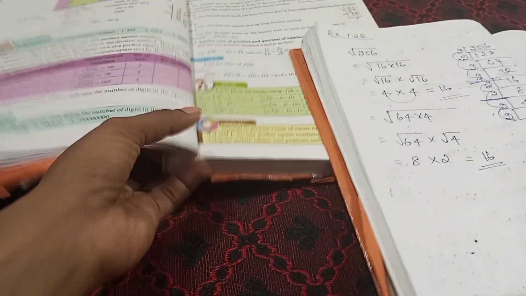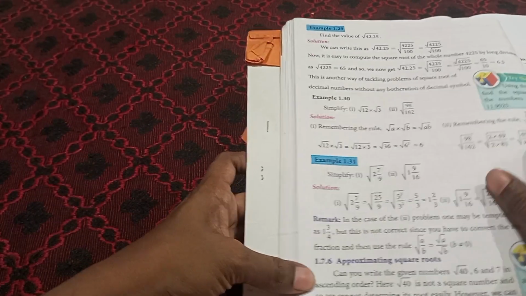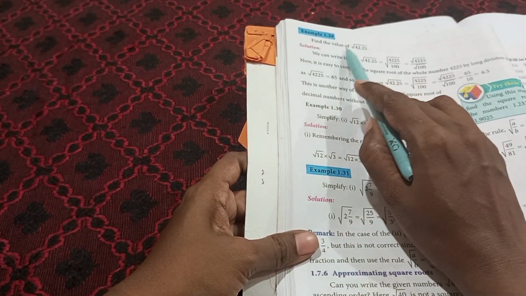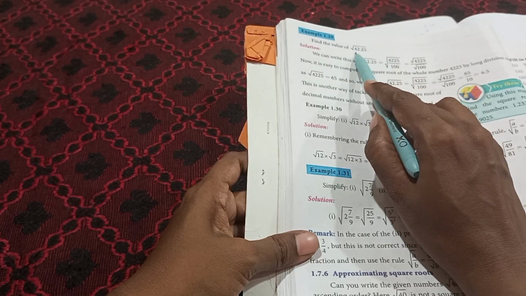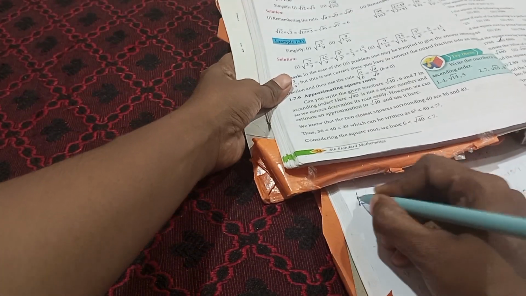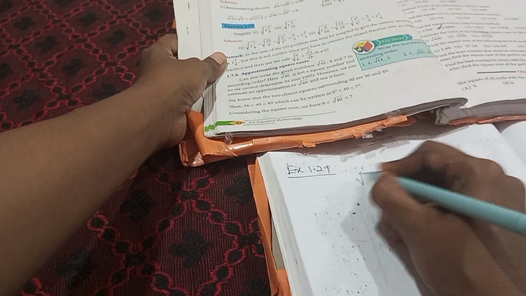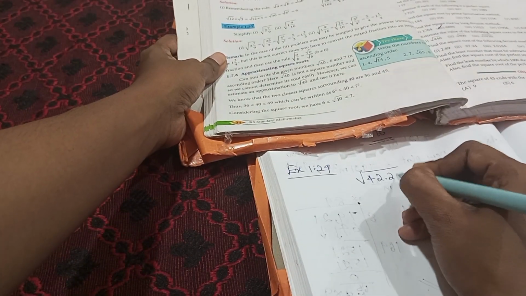Okay, now we'll move on to the next sum. See example 1.29. They have given the question, find the value of square root of 42.25. This is in decimal form. So how will you do that? So example 1.29, to find the square root of 42.25.